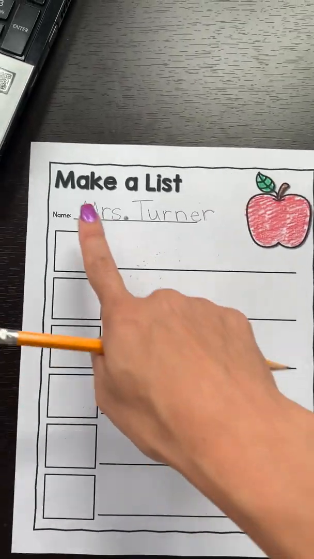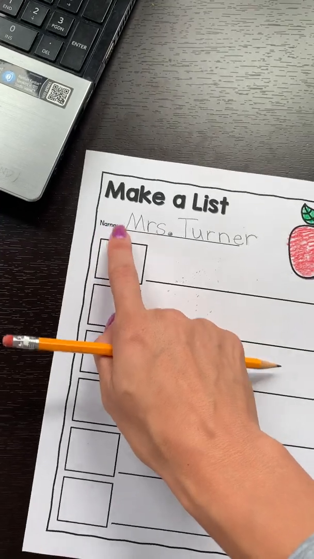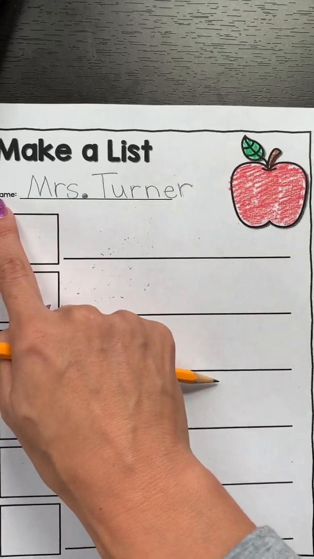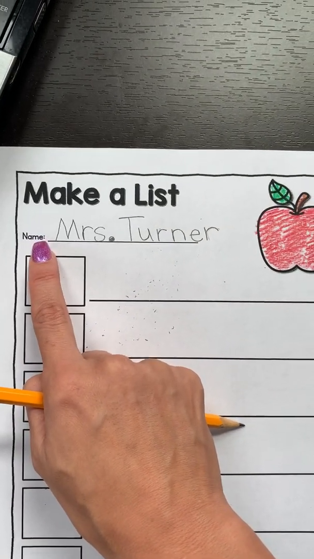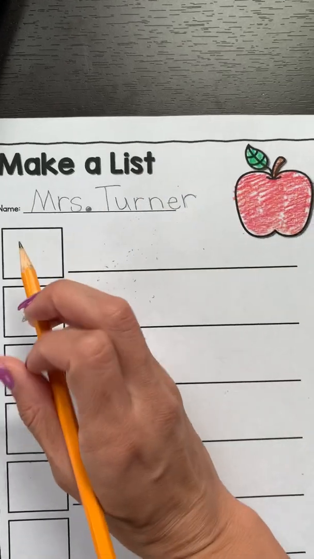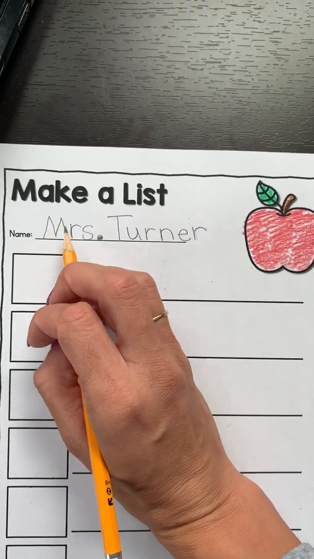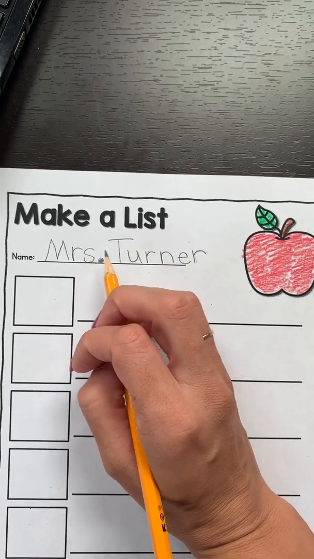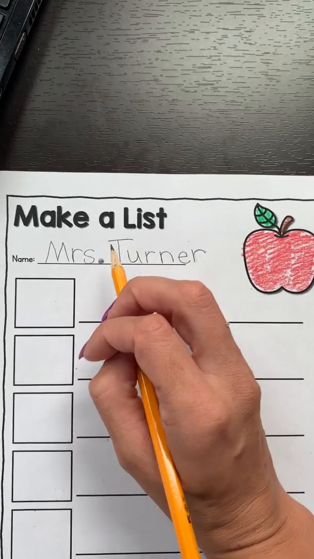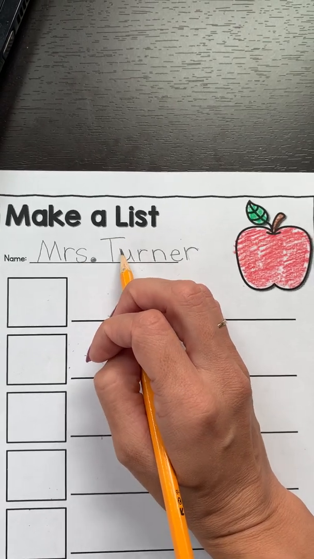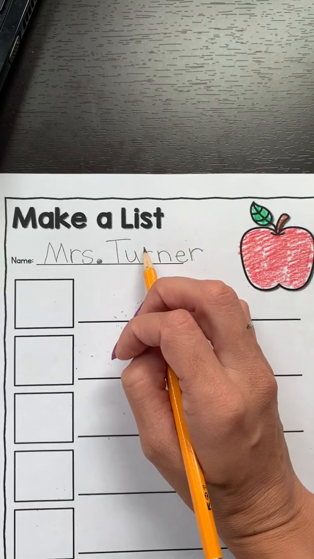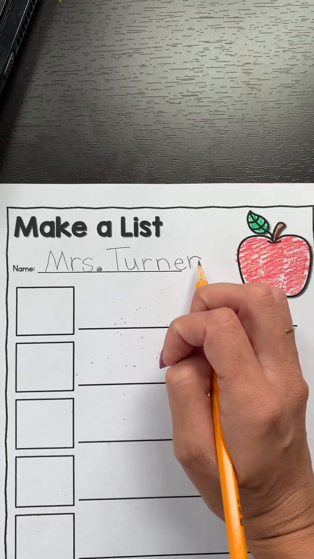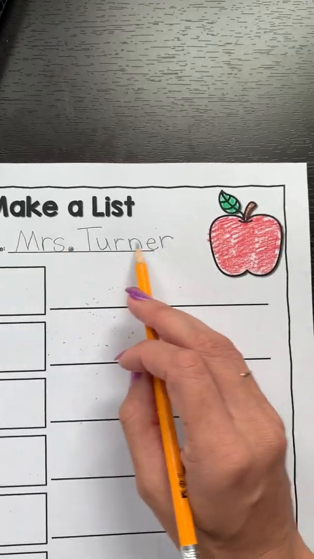Now, your name is usually going to be at the top of your paper or at the bottom of your paper. You want to look for this word name. N-A-M-E, name. My name, Mrs. Turner, begins with uppercase M, lowercase r, lowercase s. I have a period in my name. Uppercase T, lowercase u, r, n, e, r. Mrs. Turner. You will write your name here.